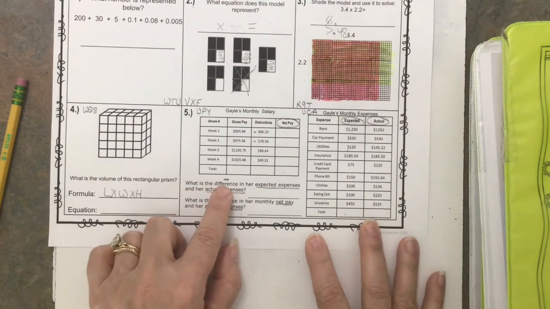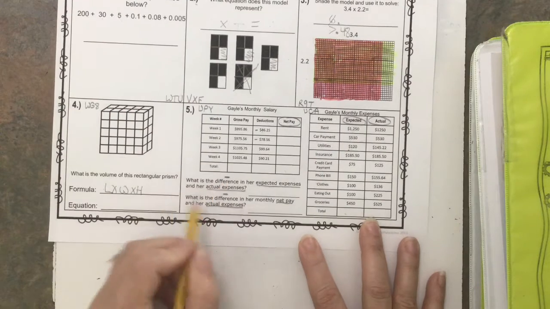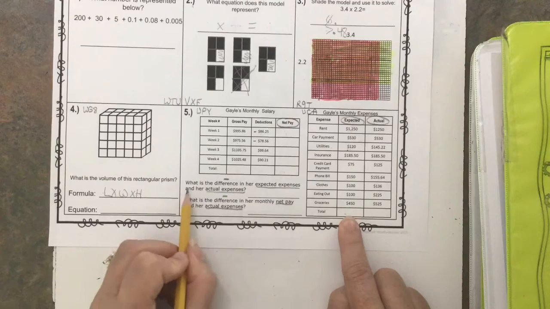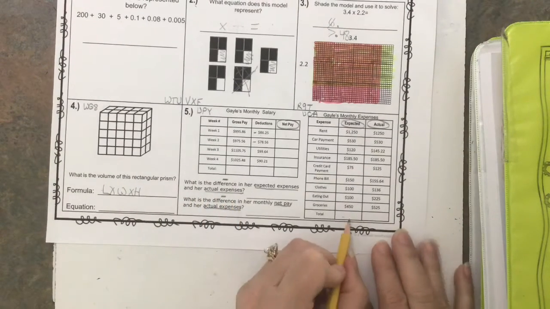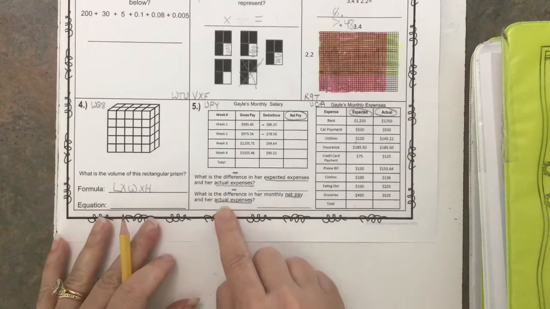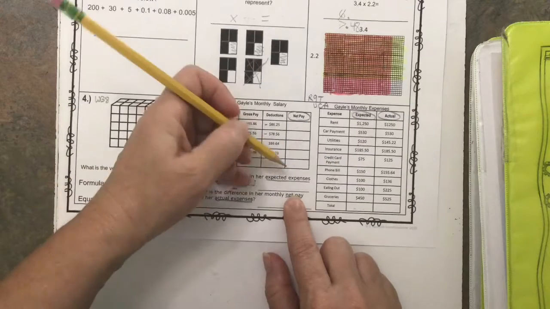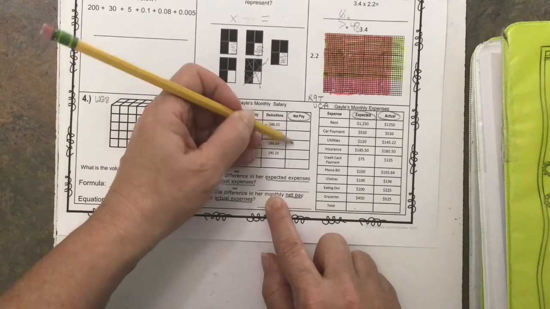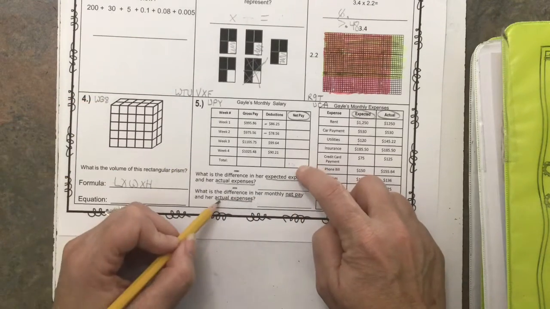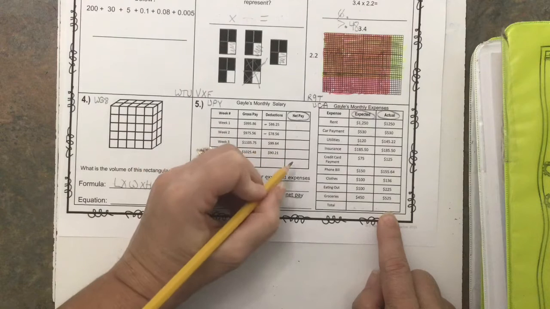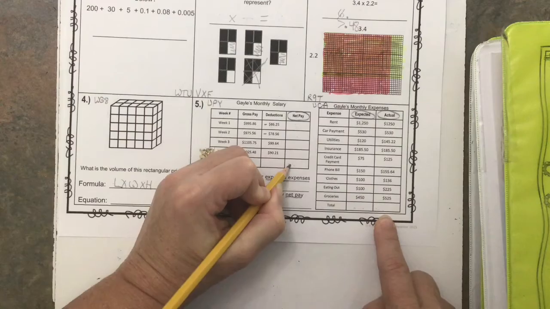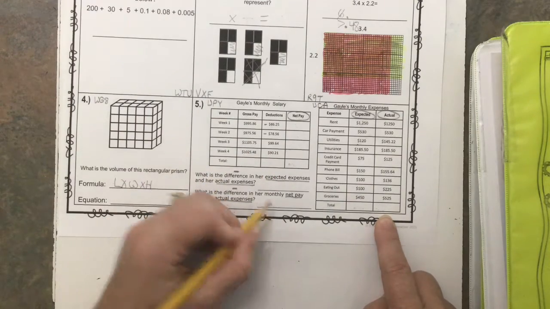It says, what is the difference? That is subtraction. What is the difference in her expected expenses? That's this one. And her actual expenses? That's this one. So you're going to take these 2 numbers and you're going to find the difference. Then what is the difference in her monthly net pay, which is this one, the month, the whole month? What is this one? The difference between her net pay and her actual expenses. So this is how much she got paid, and this is how much she paid for all of her bills. Okay, so you find the difference between them and put your answer right there.